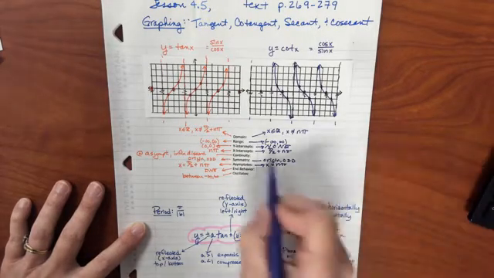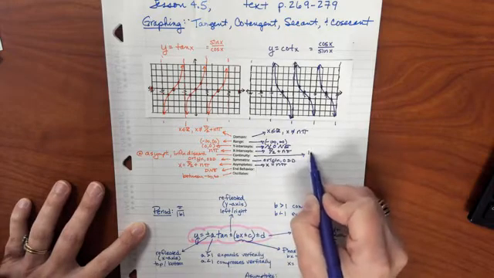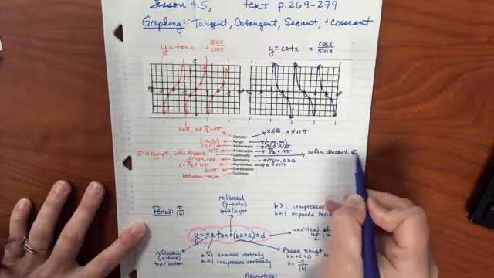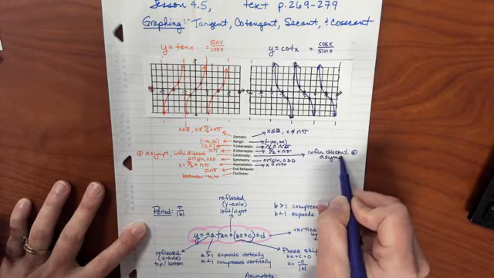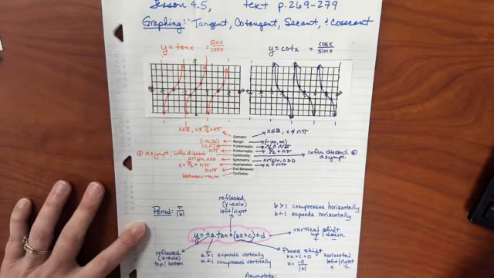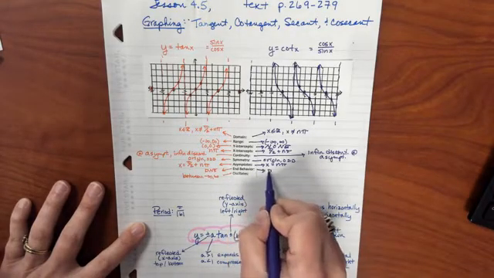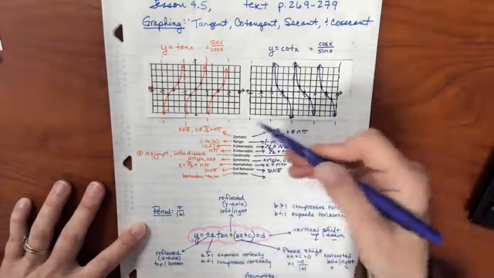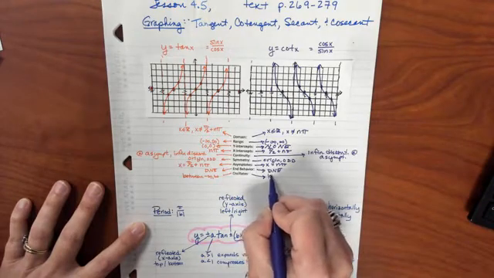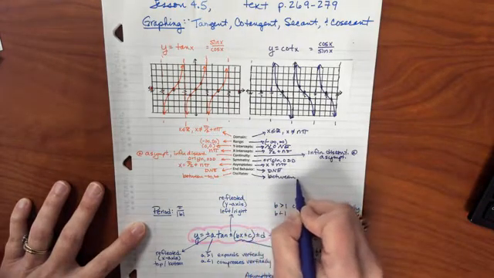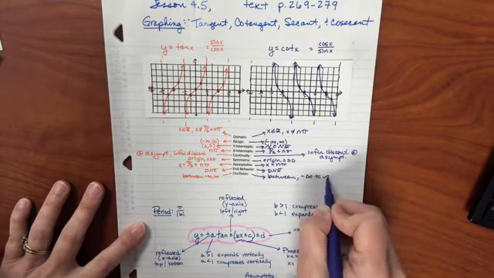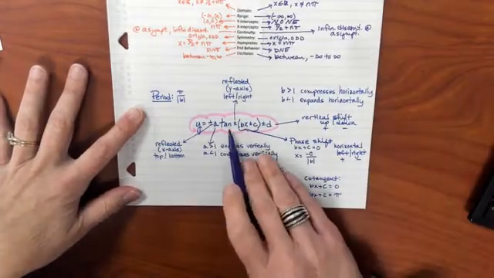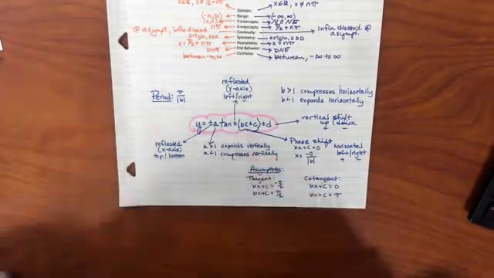Continuity, it's still infinitely discontinuous at the asymptotes. The end behavior still doesn't exist. And it still oscillates between negative infinity and positive infinity. Now your equations, I only put tangent here, but I could have very easily put cotangent here.